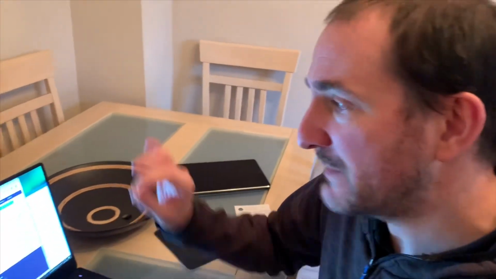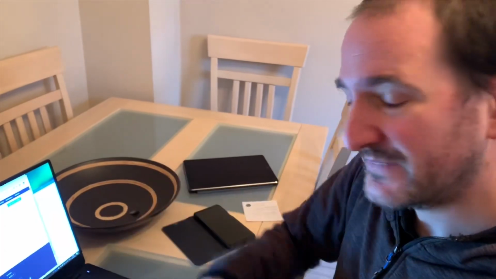You'll get an option to join with audio. You might have to allow your Chrome browser to access your microphone and your webcam, but other than that, it's exactly the same. So I hope you found this useful.